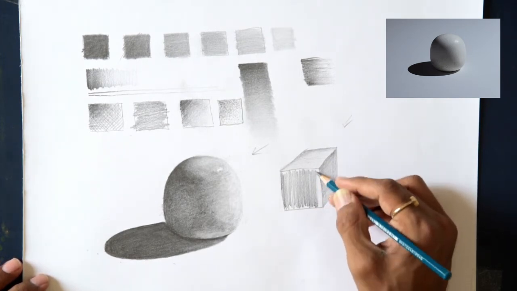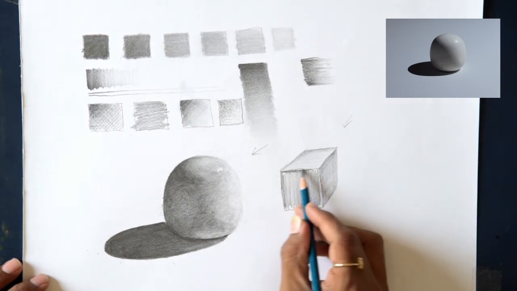The front wall of the box will be the darkest wall.